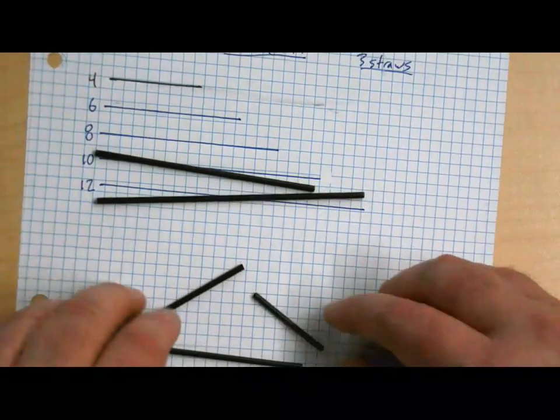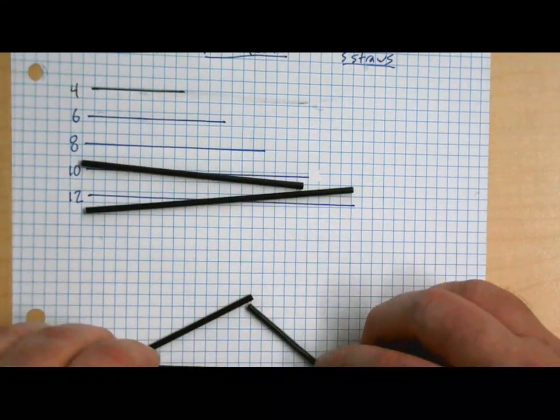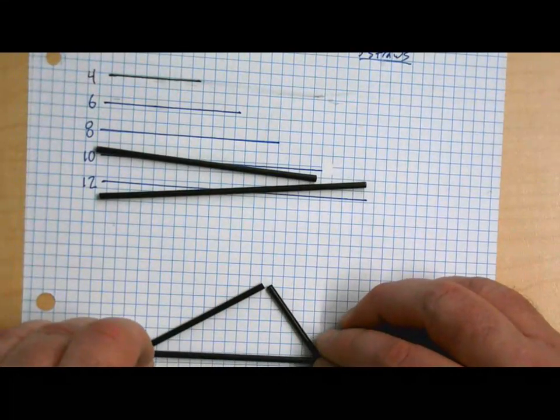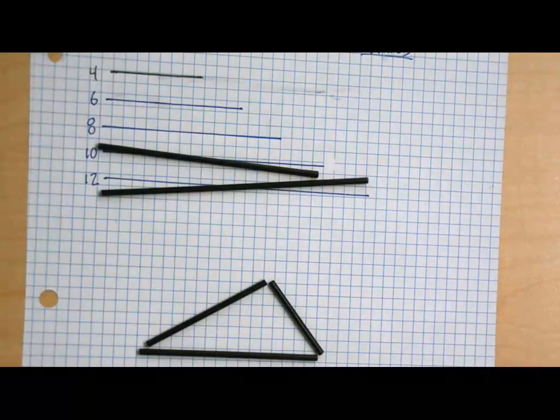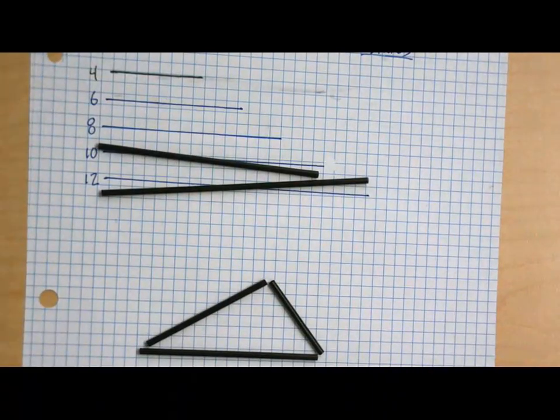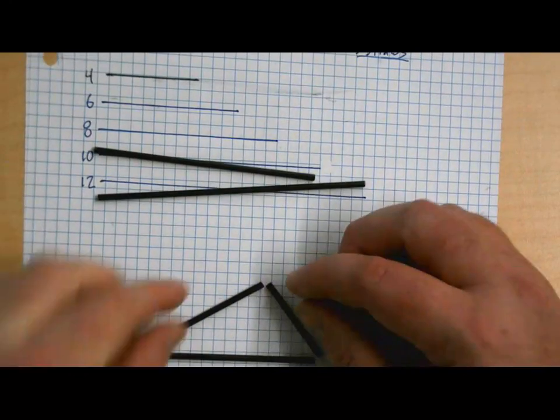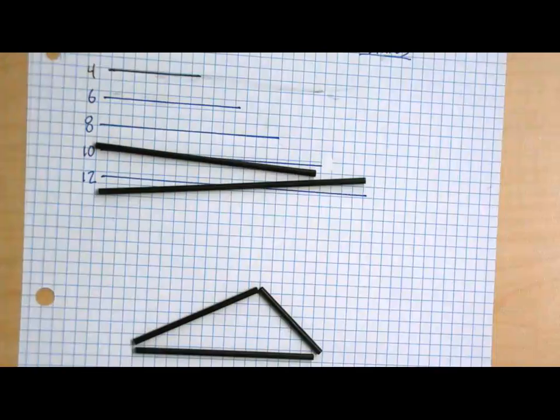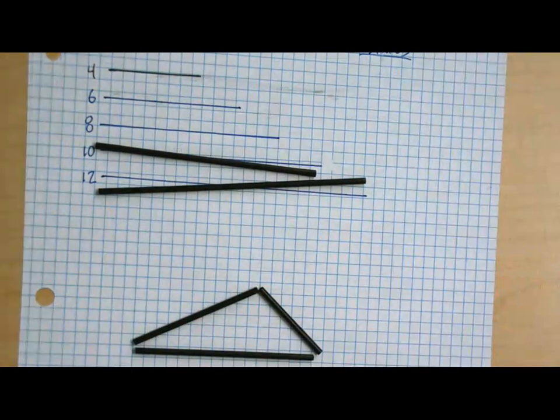They kind of roll around a little bit, so be patient with them. You got 2 people, so if one person needs to hold something in place for a moment, go ahead and do that. 4, 6, and 8. Did it work? Mine worked.